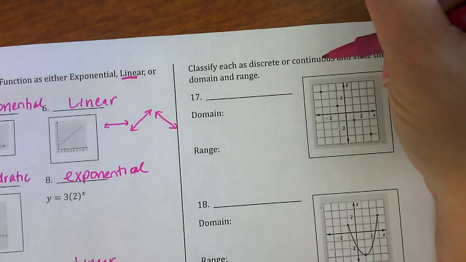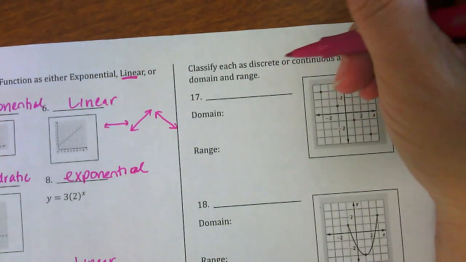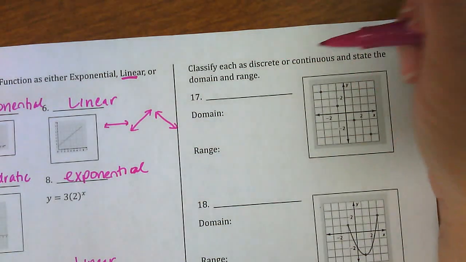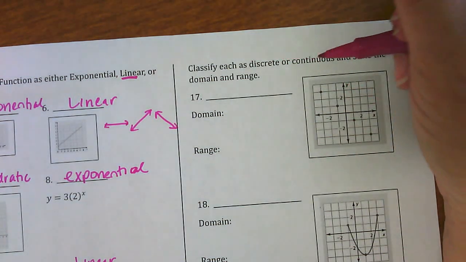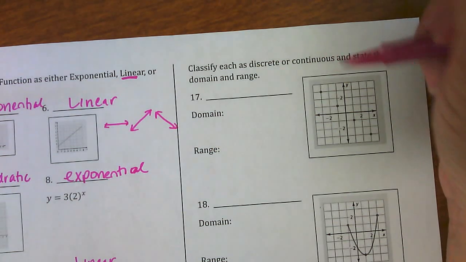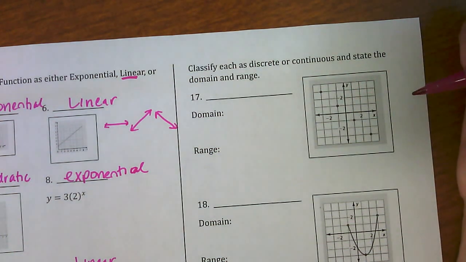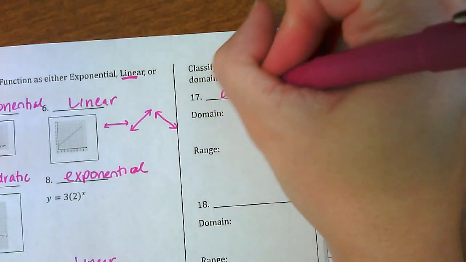Okay, discrete or continuous. Discrete is a bunch of dots. We said we can't get from one point to the next without picking up our pen. Continuous, I can follow the graph and I don't have to pick up my pen. So this first one, I can't get from here to here without picking up my pen. So this is discrete.